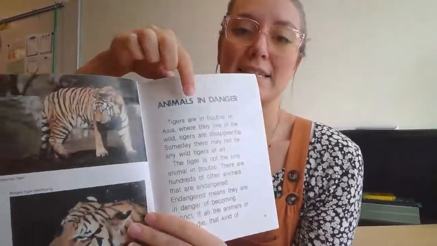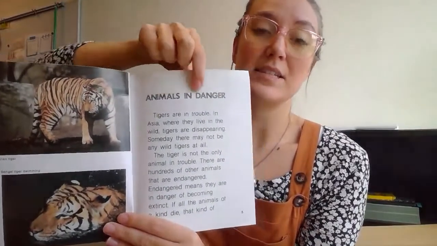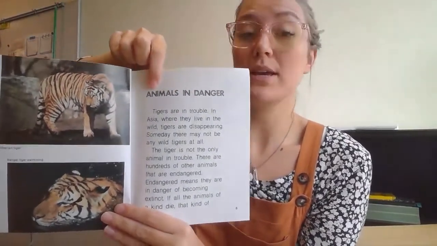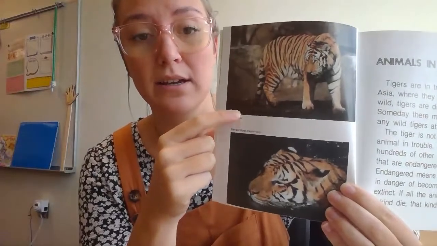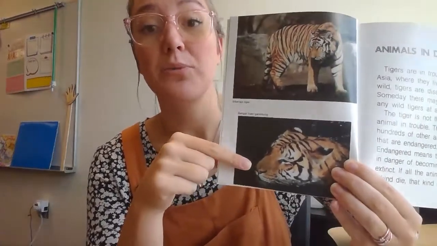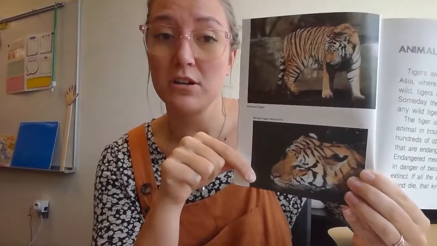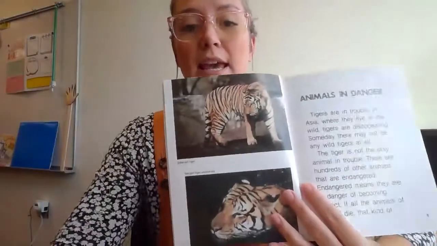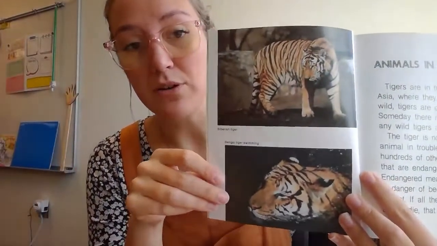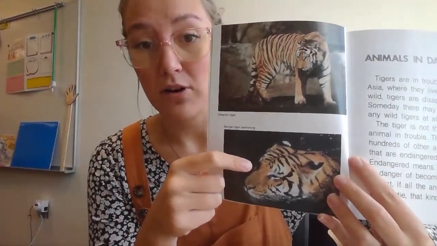Now, we already looked at the headings. That is the chapter titles that tell us what we're probably going to read about. And we talked a little bit about photographs last week in our close read. Photographs are real pictures that someone took. Now, the difference between a photograph and an illustration is an illustration is something that an artist drew. Right? If they drew it, then it's an illustration. If it was taken like a picture and it is real, then that is a photograph.